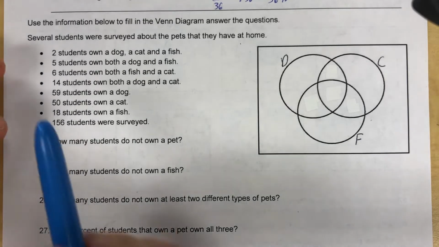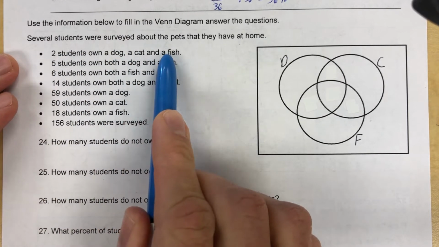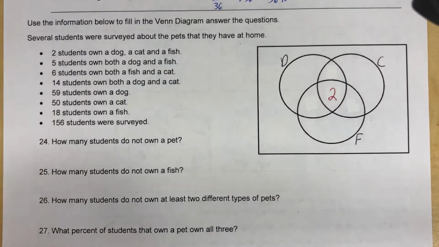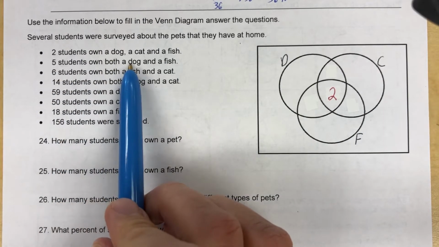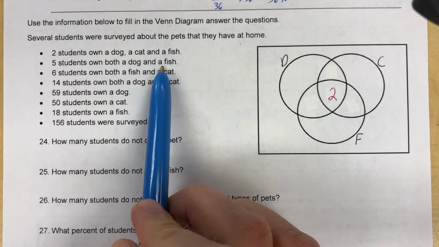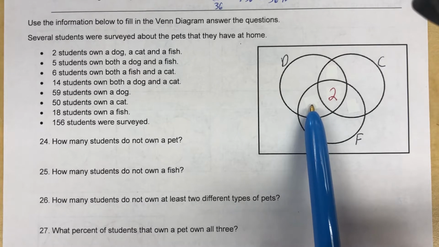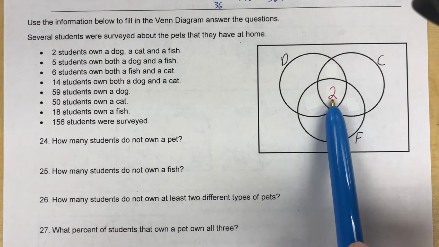Okay. 2 students own a dog, a cat, and a fish. That's easy. 2 goes in the middle. All right, now things are about to get crazy already. 5 students own a dog and a fish. So I would love to put a 5 right here, but I'm not. Why not? Because I already have 2 students that own a dog and a fish. They have a cat too.